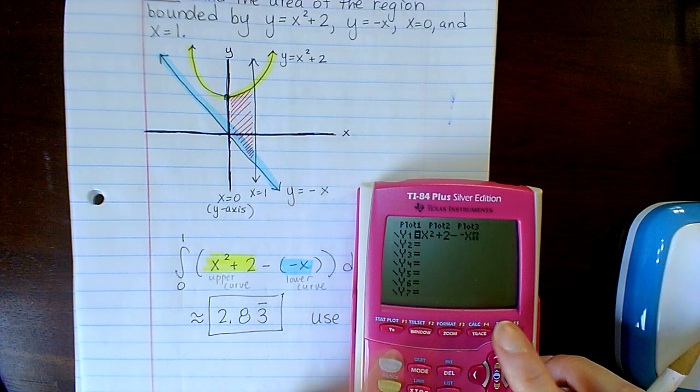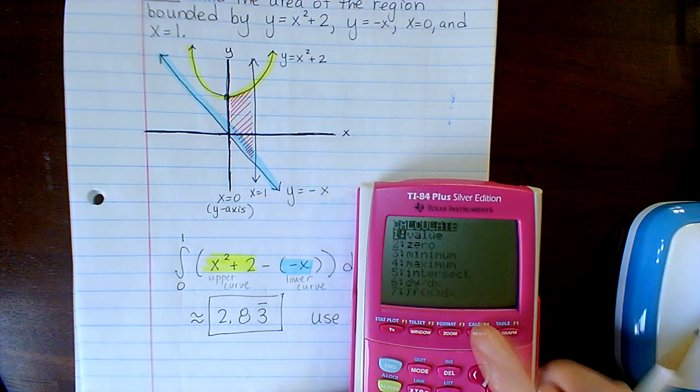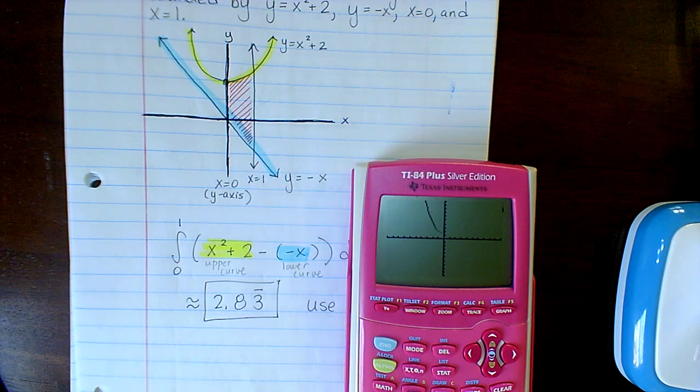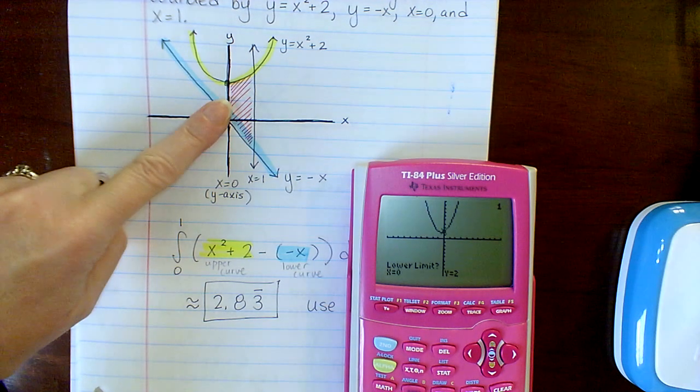Then let's go to second and then trace. You'll see that option number 7 has the integral of f of x dx. This graph is not going to match this graph, okay?